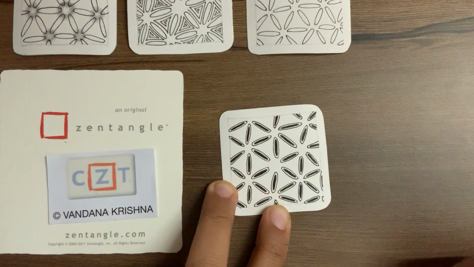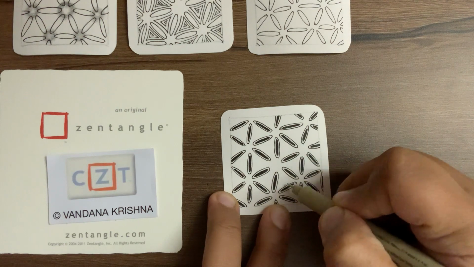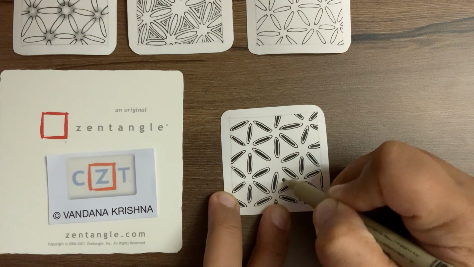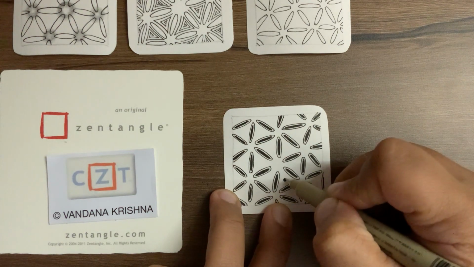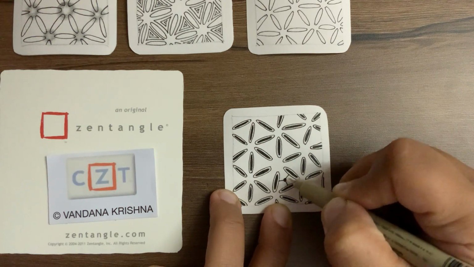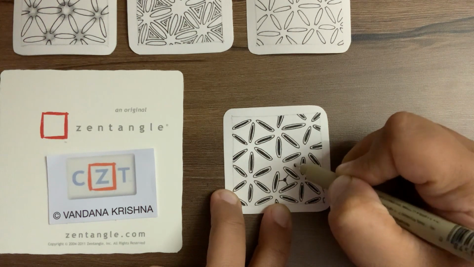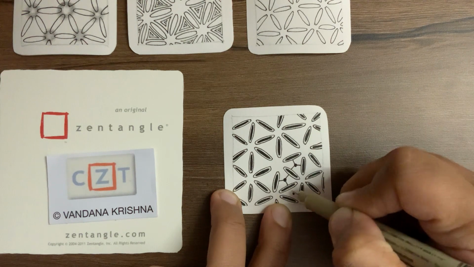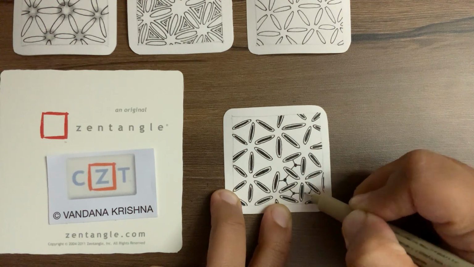So once you have made all of these auras and inked them in, now in between the three inside this triangle shape, I'm going to add in a dot in the center and three lines emerging from the dot touching the rice grain shapes. So something like this, a dot and then three lines, a dot and three lines.